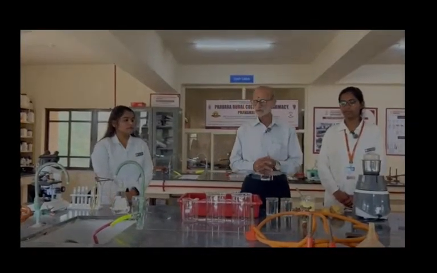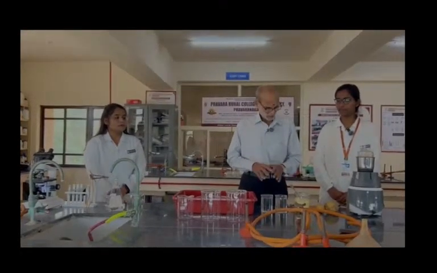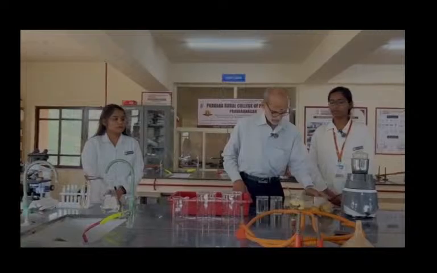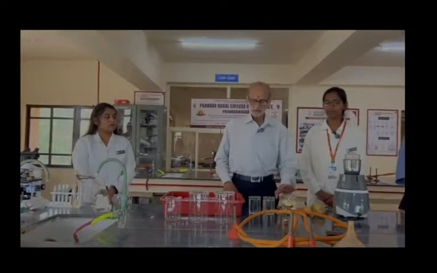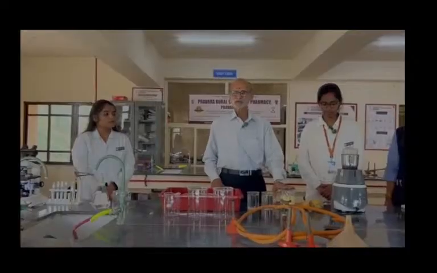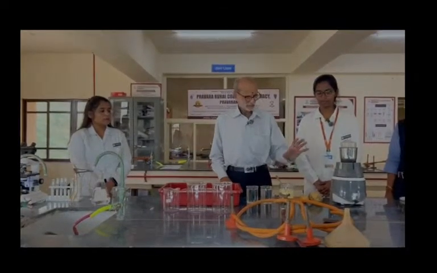We are going to demonstrate to you the starch separation from potato. And here we have a potato, and these are the peeled potato pieces. What we are going to do is make a pulp in a mixer. Bhakti is going to do that, and thereafter we will be passing it.